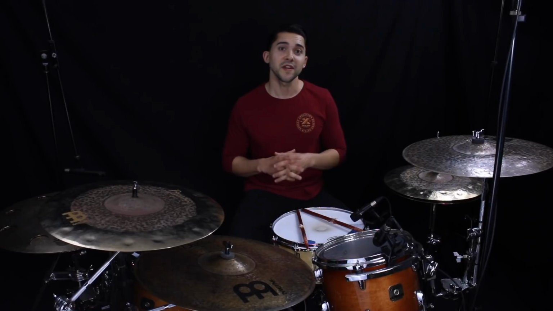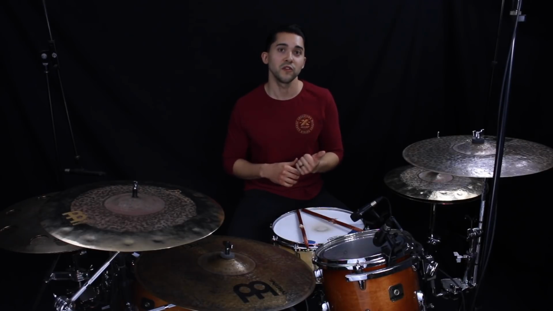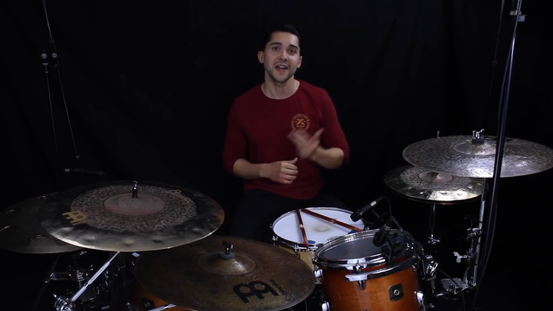So in this lesson, we're going to be looking at 4 different variations of a ghost note that we can use. We're going to be looking at just a regular 16th note ghost note placement in a groove. We're going to be looking at 16th note triplets. We're going to be looking at 32nd notes, and we're going to be looking at a buzz roll.